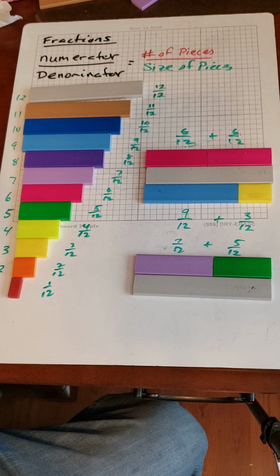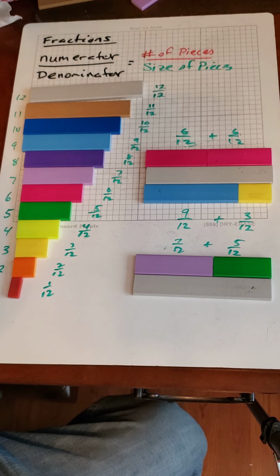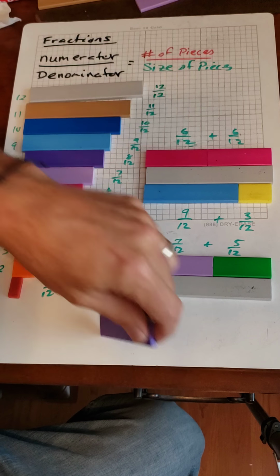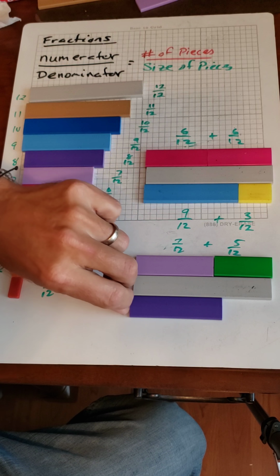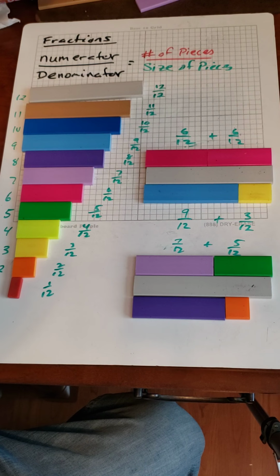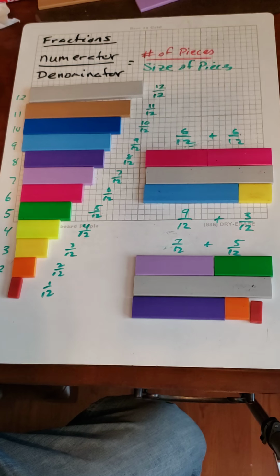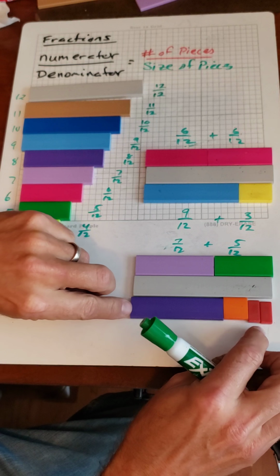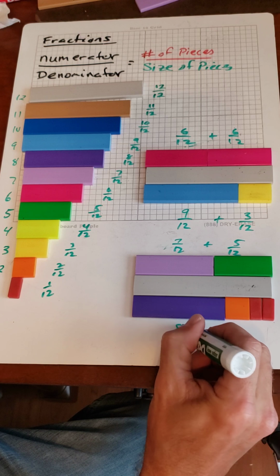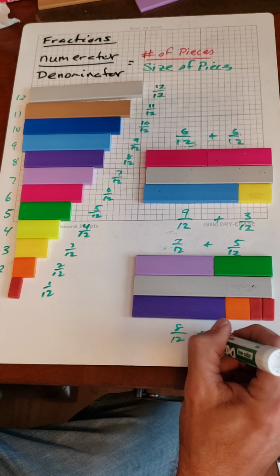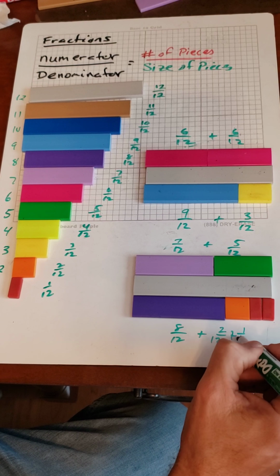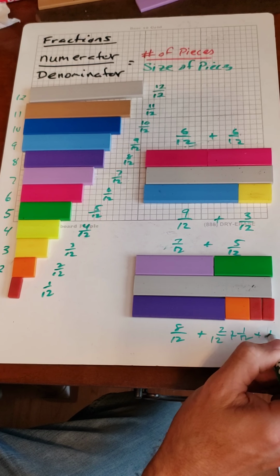And it doesn't even have to be 2 colors. Maybe it's 3 colors. Let's see if I could do one with 3 colors. So I've got, I'll do purple again. Maybe purple. And then orange. And then 2 reds would do it, I believe. Like that. Okay. So here I would have purple is 8 twelfths, and then orange is 2 twelfths, and then plus 1 twelfth and 1 twelfth.